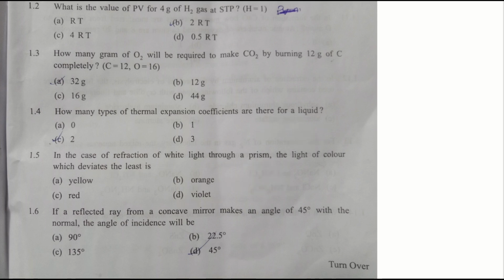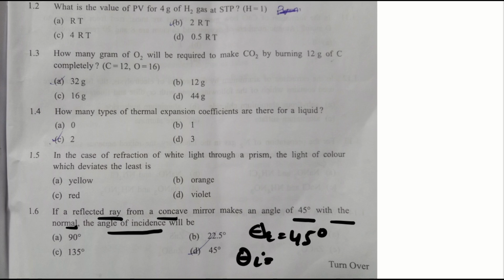Question number 6. If a reflected ray from a concave mirror makes an angle of 45 degree with the normal, the angle of incidence will be how much? There is a reflected ray making an angle of 45 degree with the normal. So the angle of reflection is 45 degree. What is the angle of incidence? Whether it is concave or convex, the law of reflection tells that the angle of reflection will be equal to the angle of incidence. So the angle of incidence will also be equal to 45 degree. The correct option is D.